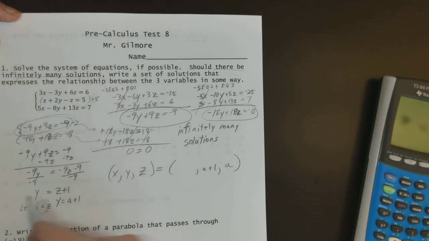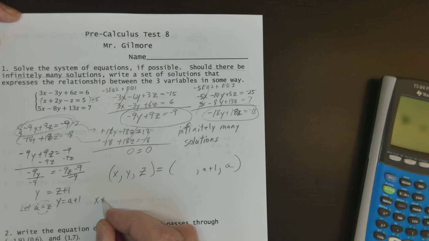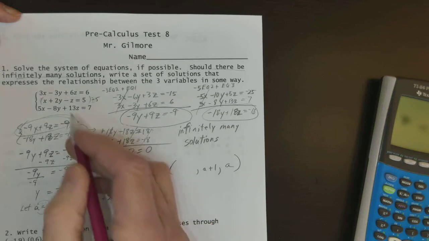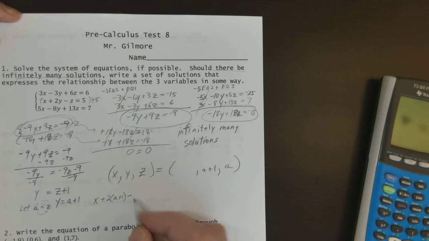I'm going to use that second equation. x plus 2y, and I'm making y be a plus 1 now, minus z, which I'm saying is a now, equals 5.